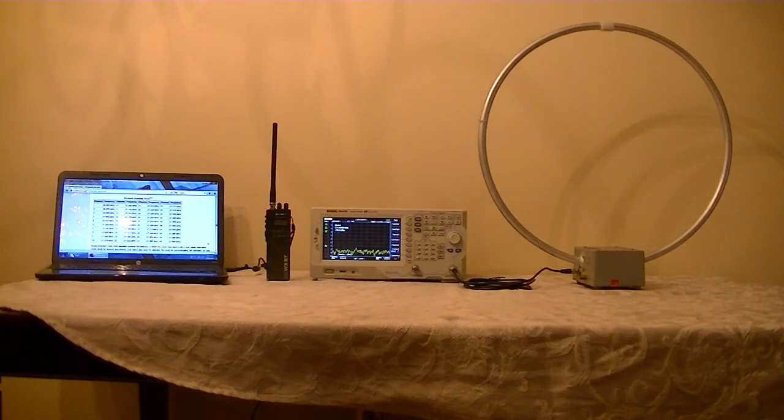This video is a very brief introduction as to how the Emco 6502 antenna and the Rigol spectrum analyzer work together for testing transmitted frequencies and their bandwidths.